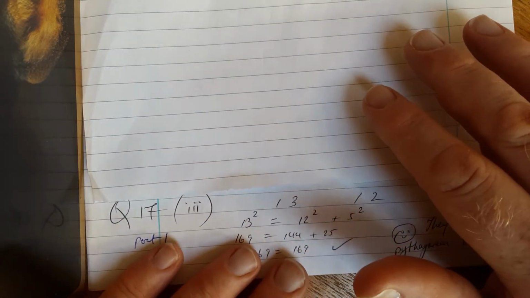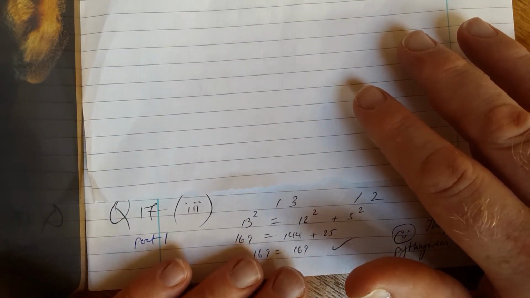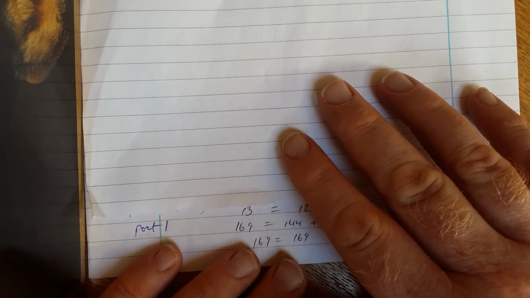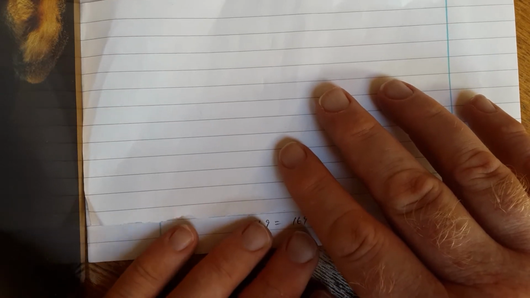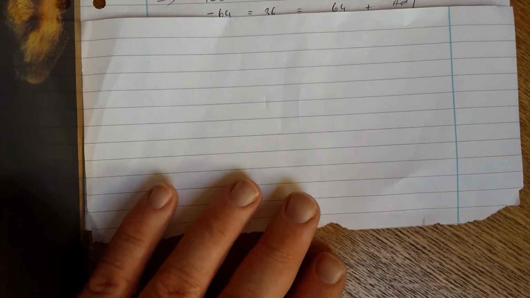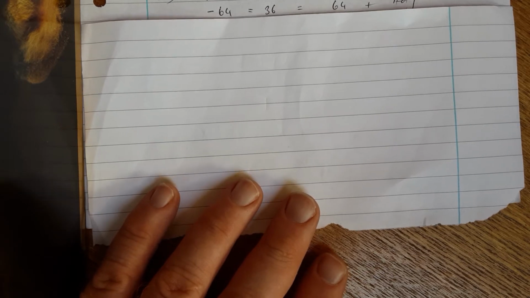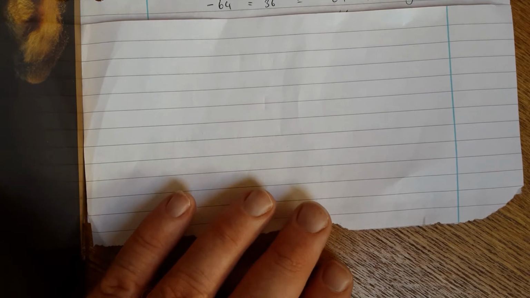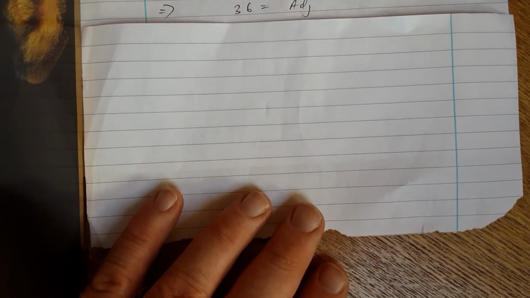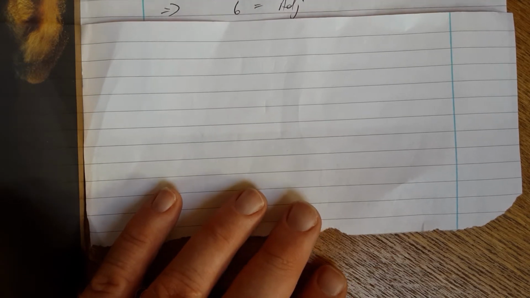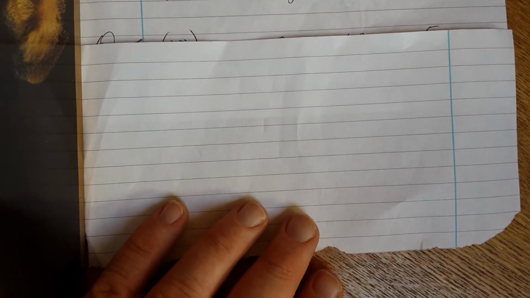Question 9. Pythagoras states the hypotenuse squared is equal to the opposite squared plus the adjacent squared. 10 squared equals 8 squared plus the adjacent squared, because we don't know what it is in this question. 100 is equal to 64 plus the adjacent squared, which we still don't know. At this stage we need to isolate the adjacent squared, which means we need to get it on its own. In order to do that, we need to subtract 64 from both sides, and we end up with 36 is equal to the adjacent squared. Find the square root of both sides, and 6 is equal to our adjacent.